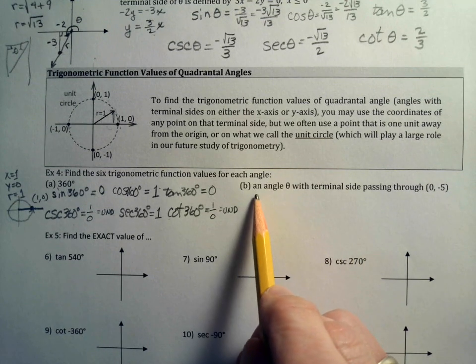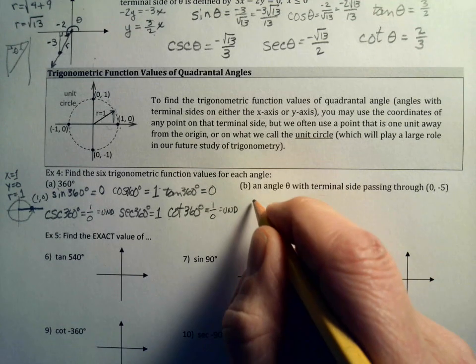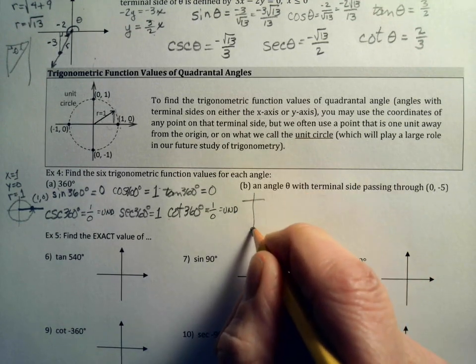All right, next one, B. An angle theta with terminal side that passes through the point 0, -5. So where is that? That's down here.